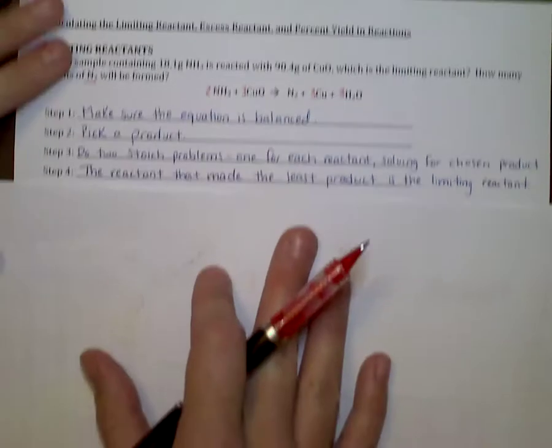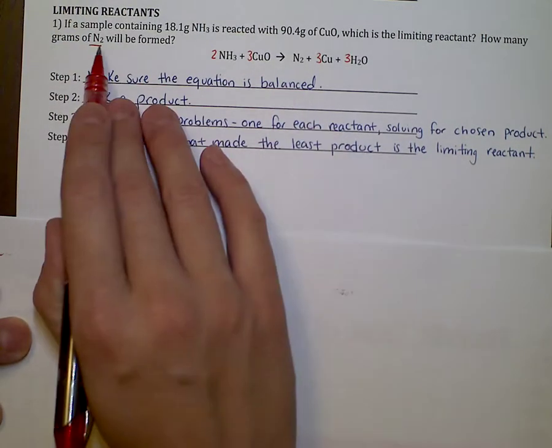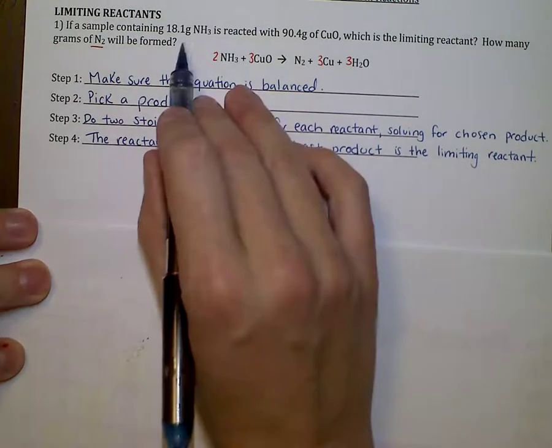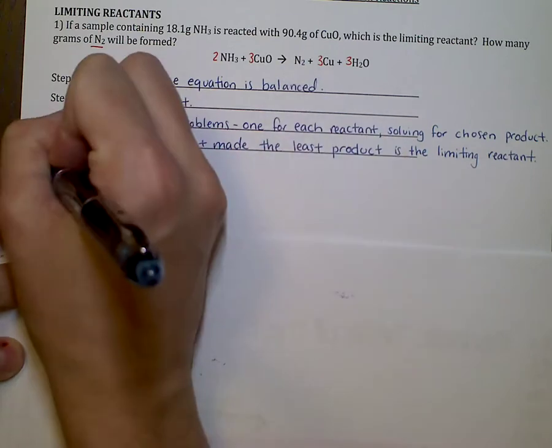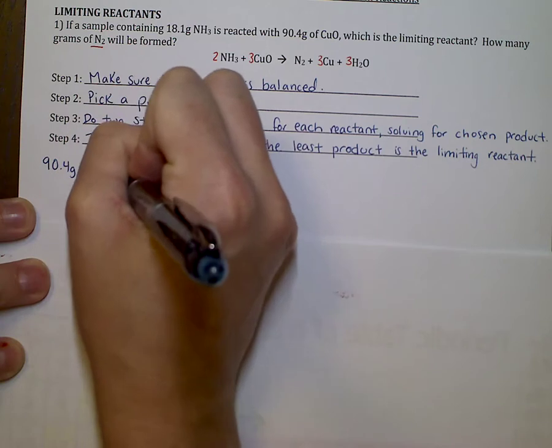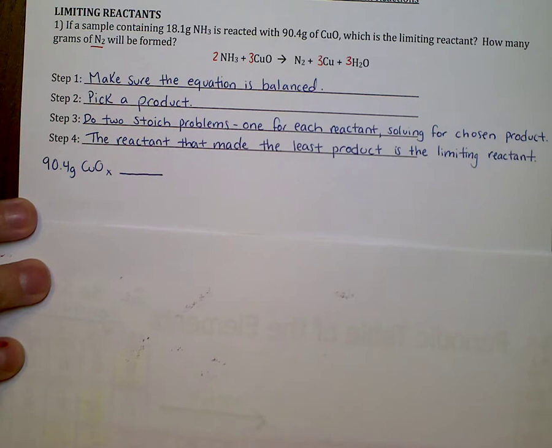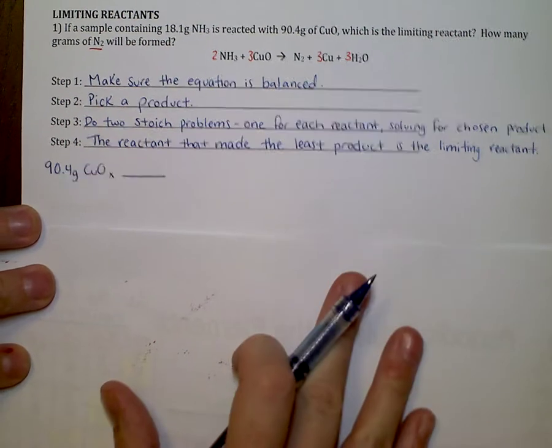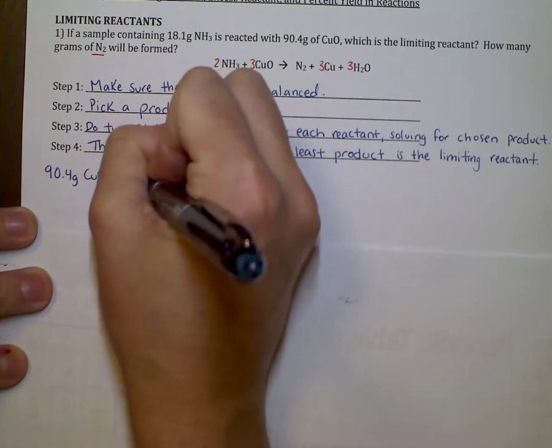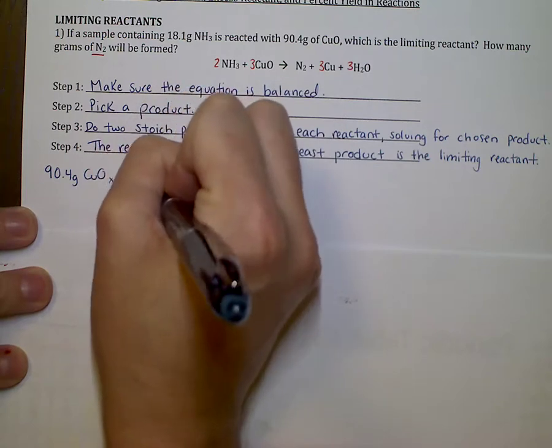So what does this actually look like? Let's walk it through. Like I said, we're going to pick nitrogen to solve for, because that's what the question is asking about. And we're going to do 2 stoichiometry problems. I'm going to start the first one with the copper oxide. So 94, or 90.4 grams of copper oxide. And I'm going to do a stoichiometry problem solving for grams of nitrogen. If you're still a little shaky on stoichiometry, make sure you're using the roadmap that I've taught you before. The first thing we have to do is turn this into moles. So the molar mass of copper oxide is 79.55 grams.